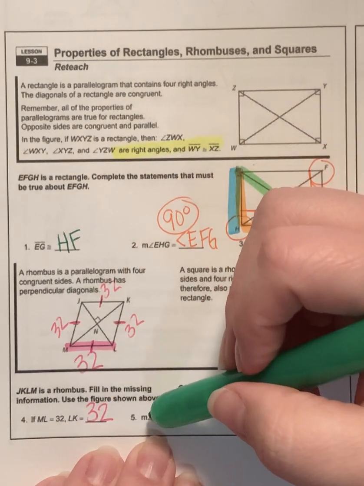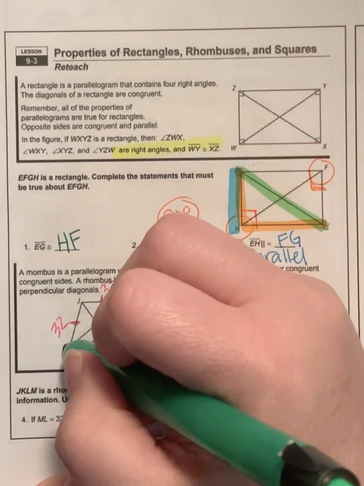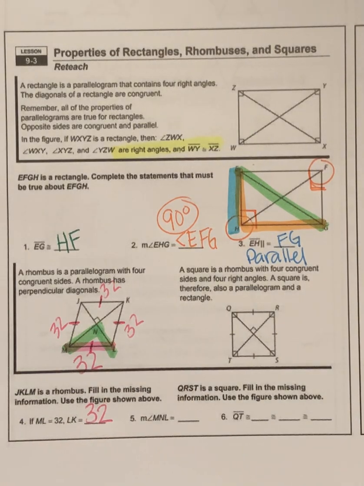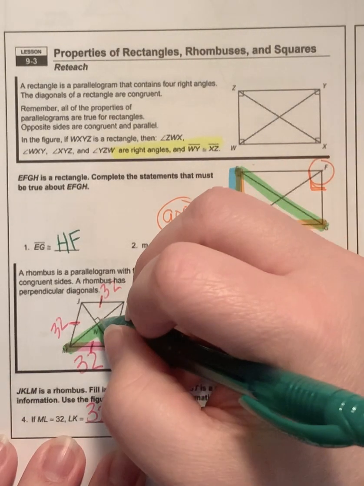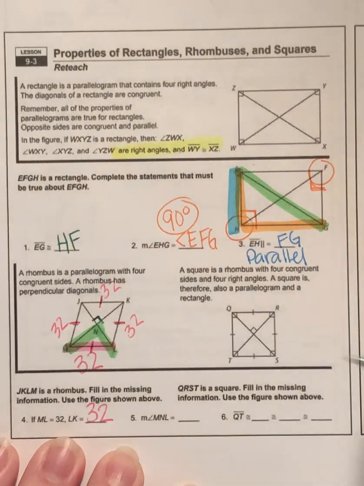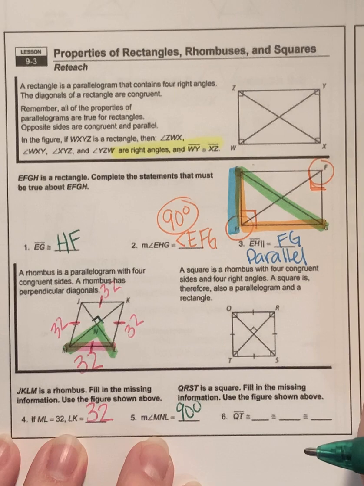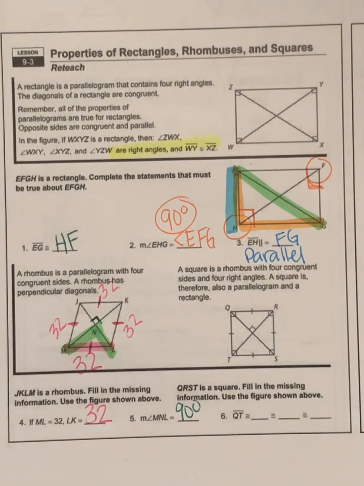And then it says angle MNL. So we're talking about that central angle, and I want you to focus in on this little box right here. What does that box mean? It means 90 degrees. It means all central angles are 90 degrees.